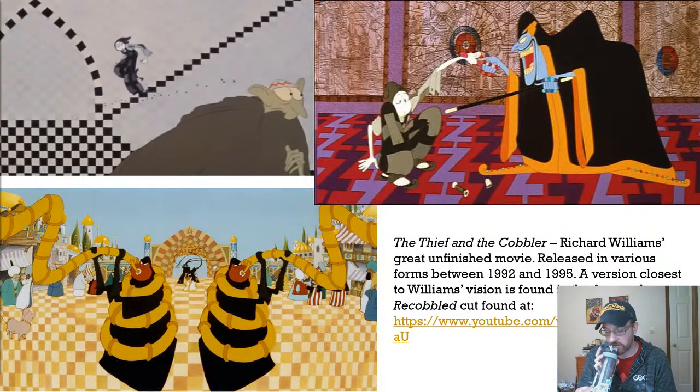I mentioned signatures. One example of a signature is animator Richard Williams loved geometric patterns and loved checkerboard things especially. So in his never quite finished film, The Thief and the Cobbler, which, to give you some background on, this was a film that he wanted to make since the 60s and was in various states of development for a long time.